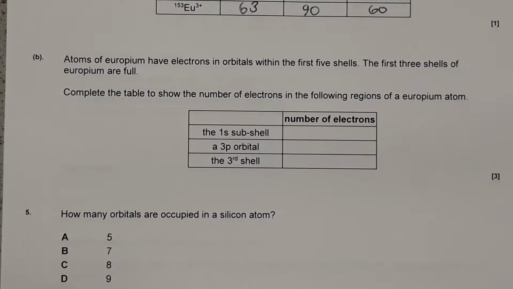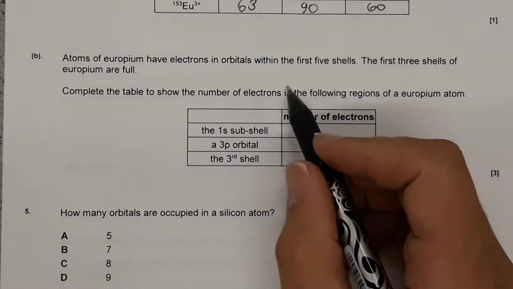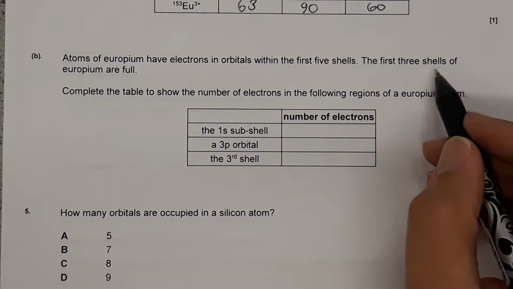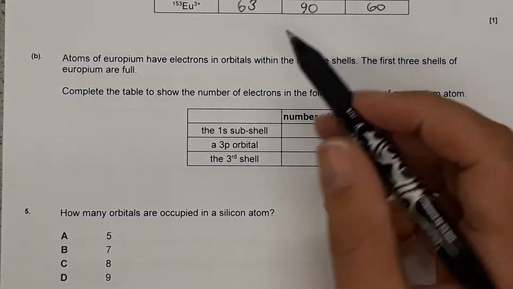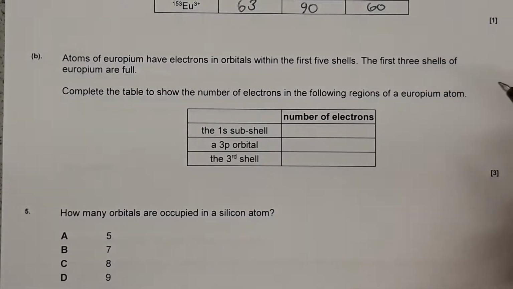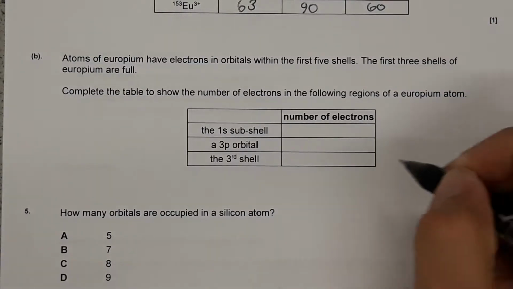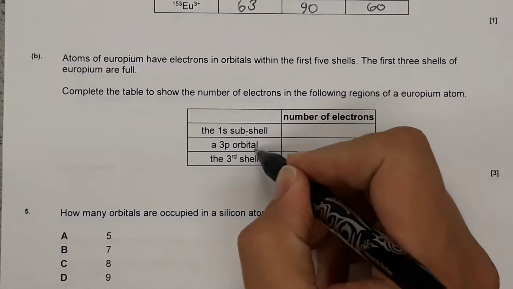Part B, atoms of europium have electrons in orbitals within the first 5 shells. The first 3 shells of europium are full. Complete the table to show the number of electrons in the following regions of a europium atom. Just memory, but make sure you're reading this carefully.